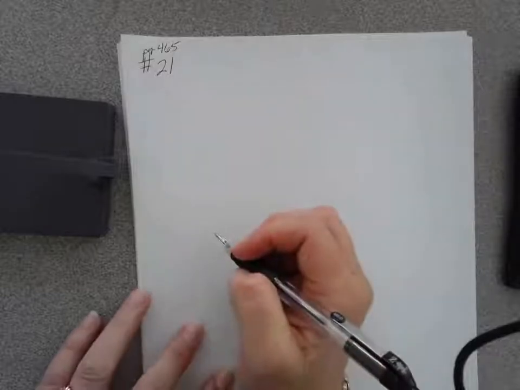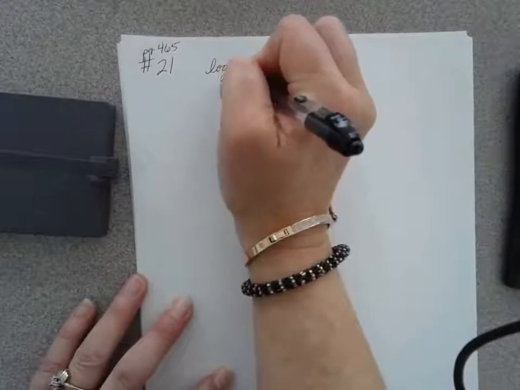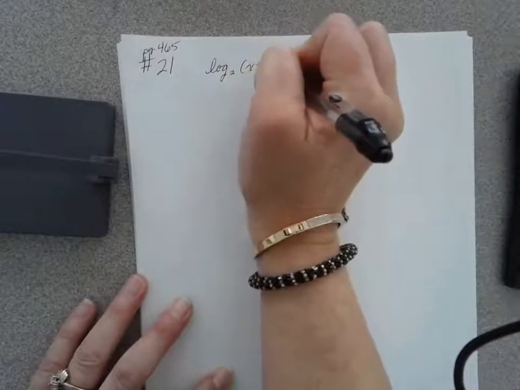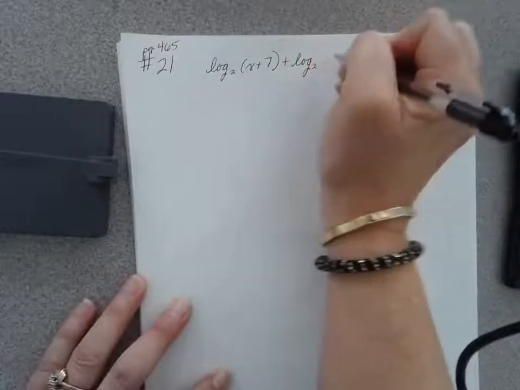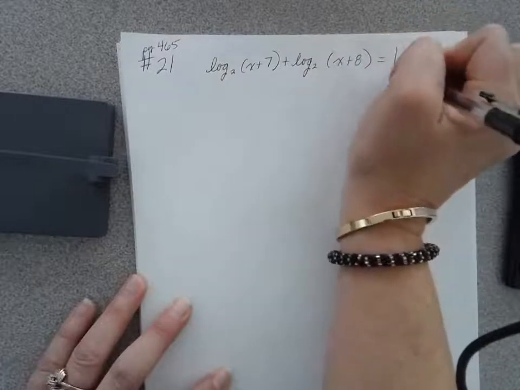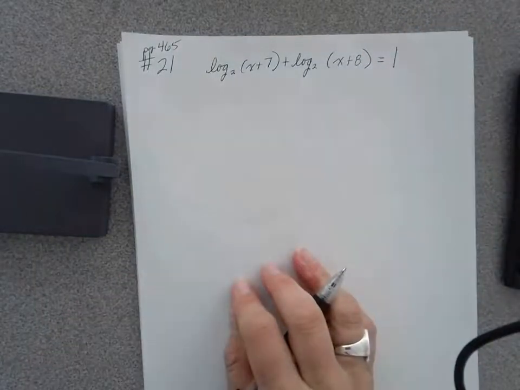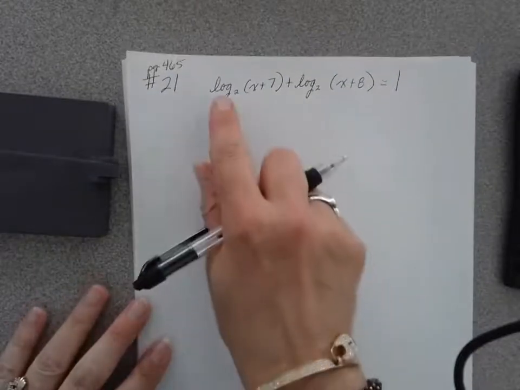Okay, so number 21 on page 465 is log base 2 of x plus 7 plus log base 2 of x plus 8 equals 1. So the directions say solve each logarithmic equation, express irrational solutions in exact form, and as a decimal rounded to 3 decimal places. All right, so this one, what do you notice?